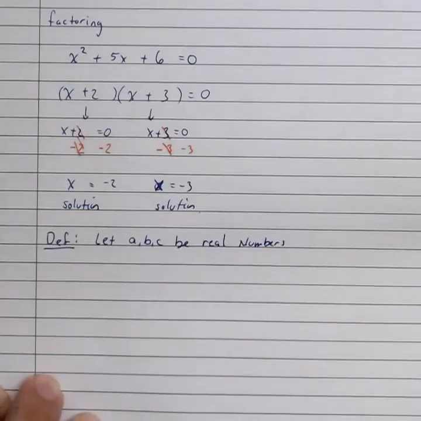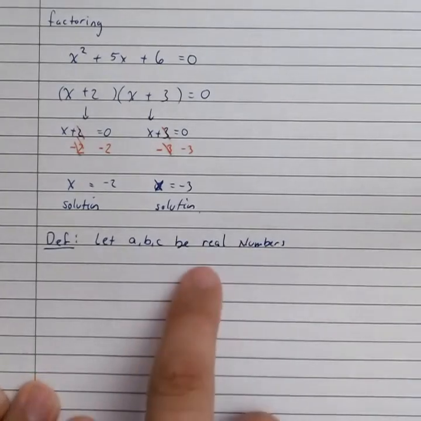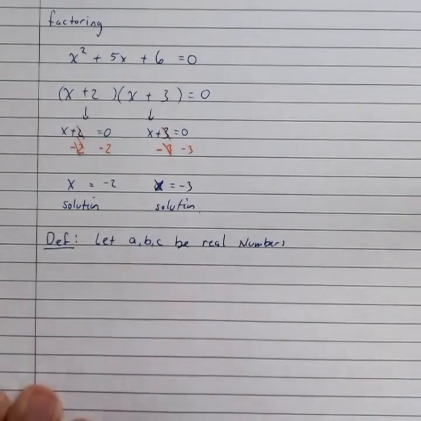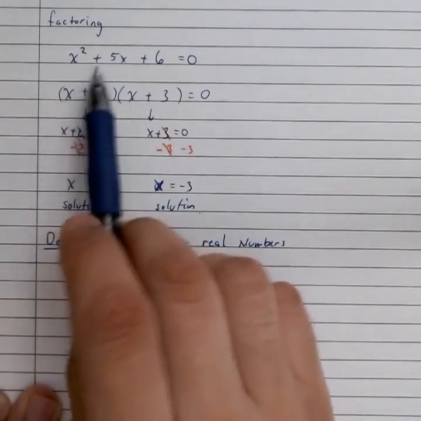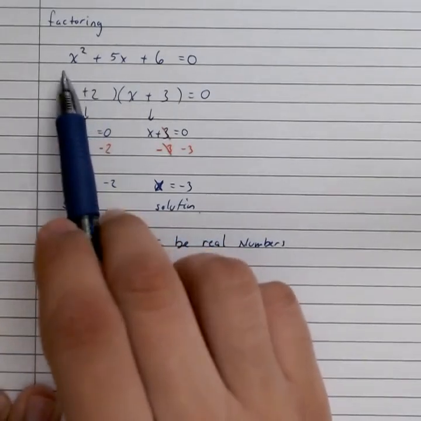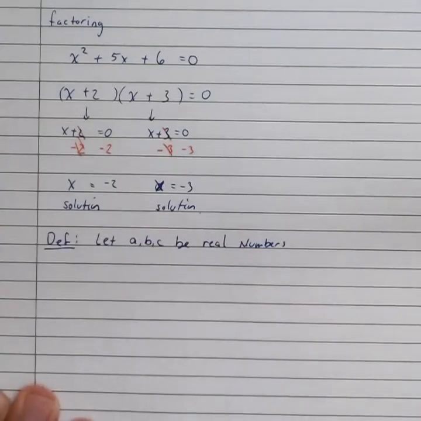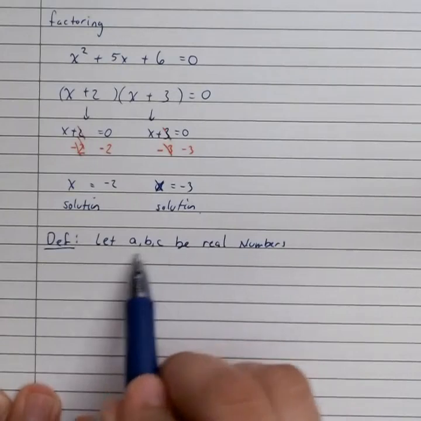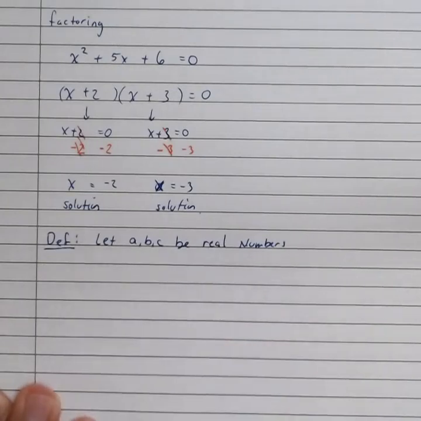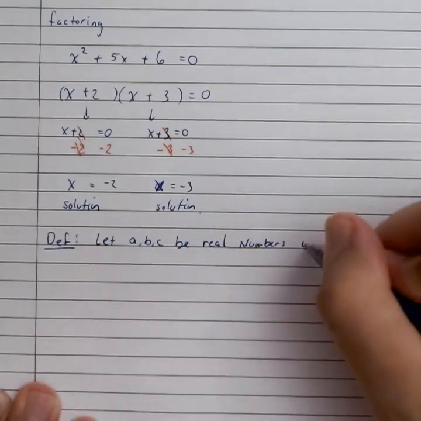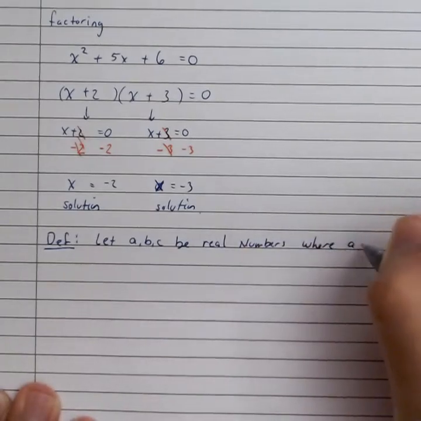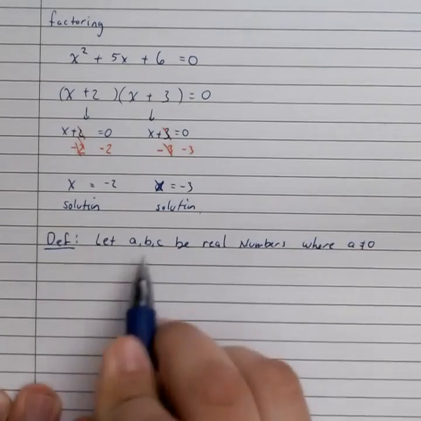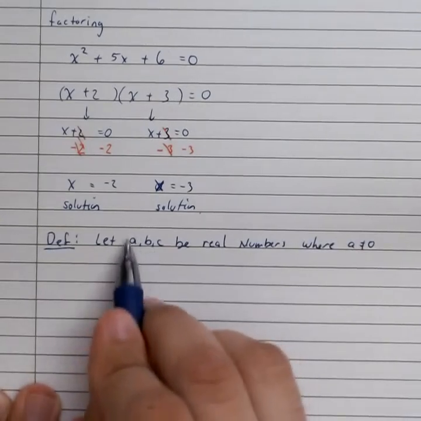You say real numbers. Well, what else could they be? Well, they could be complex numbers. There is such a thing as a polynomial with complex coefficients, but we're not going to worry about that just yet. Right now, we're going to say let these be real numbers, whole numbers, fractions, decimals, but no imaginary parts. Let those be real numbers where A is not equal to 0. These could be 0 if you want, but definitely this one should not be.